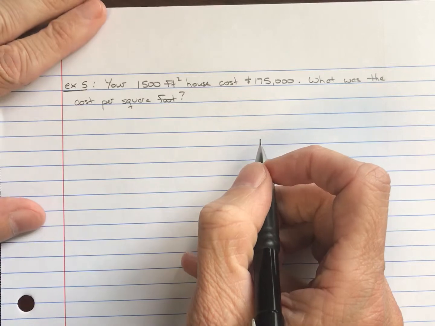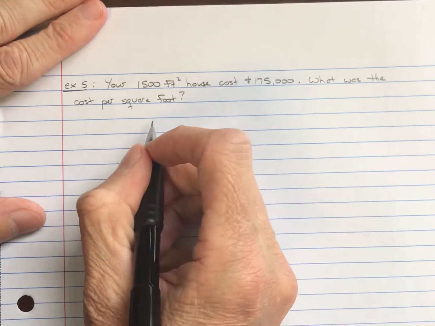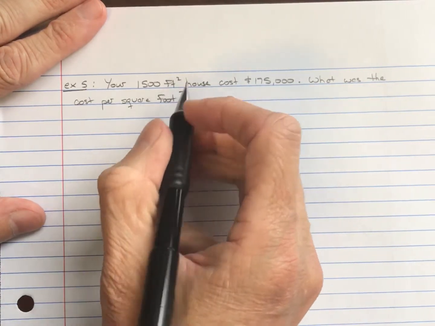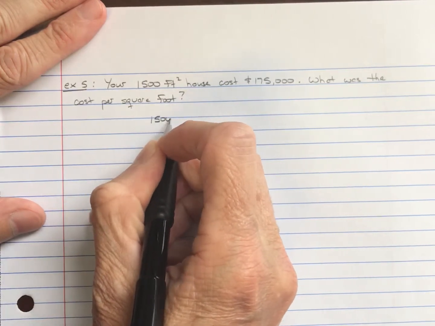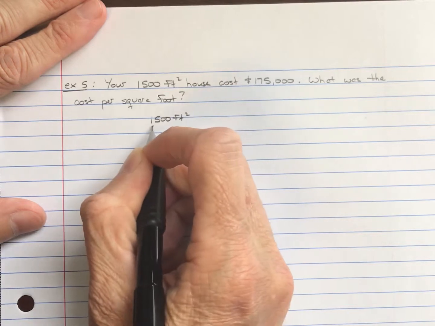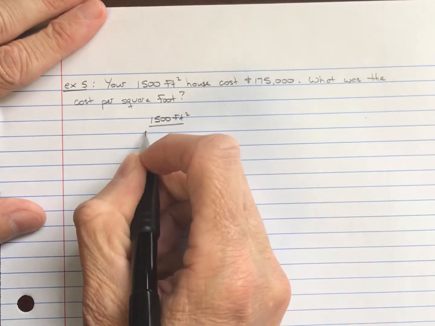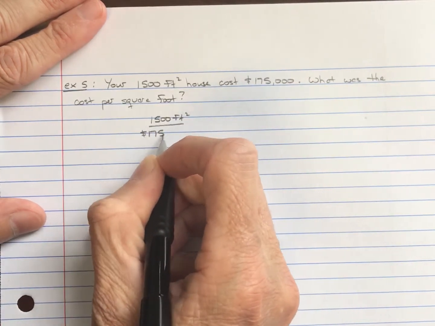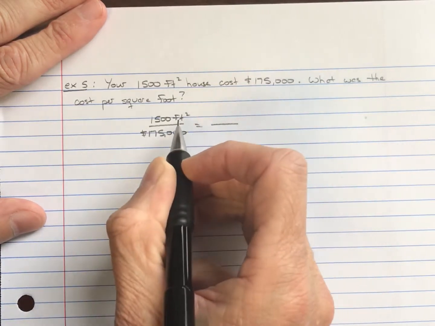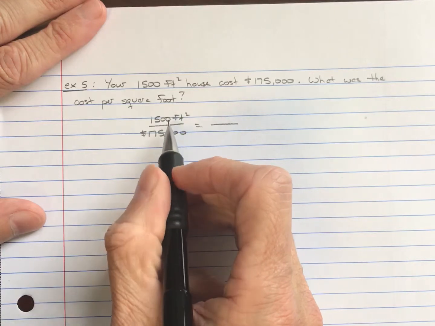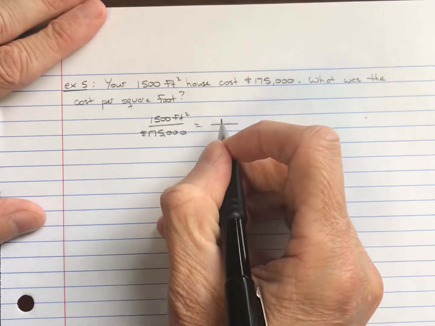So again, we can use proportions to solve this one. We can set up two equivalent fractions. I have a house that is 1,500 square feet, and the cost for that 1,500 square feet is $175,000. And I want to find the same relationship, but I want to know the cost.